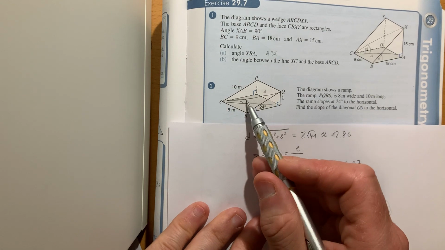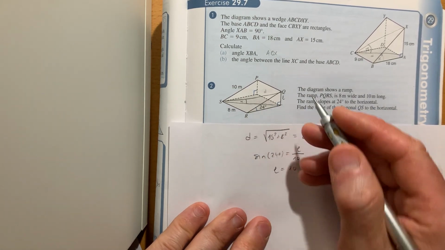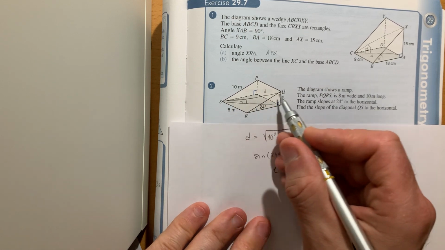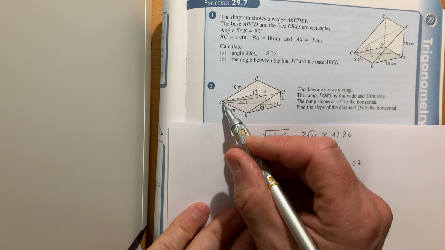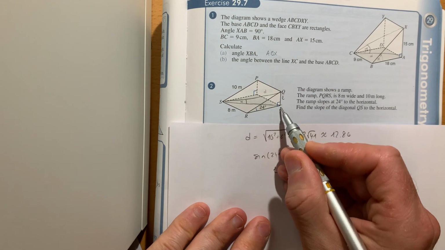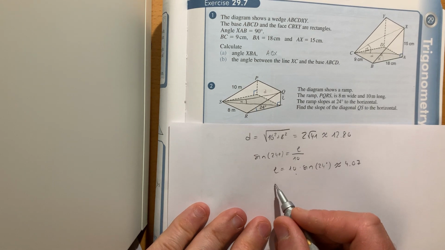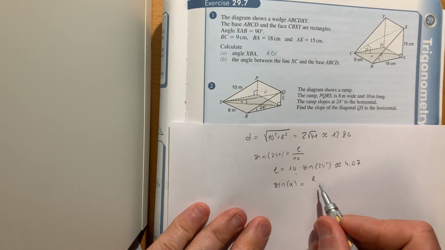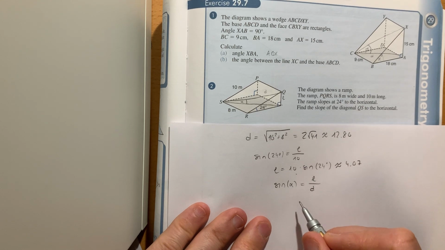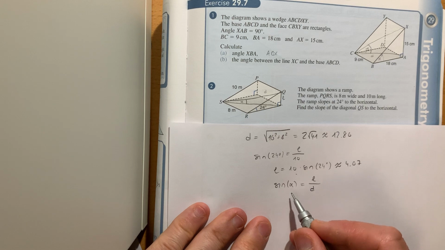And now we're able to work out alpha because look, we know L and we know D. So opposite over hypotenuse. This will be the hypotenuse because you have a right angle here. So this must be the hypotenuse. So sine of alpha is opposite L over D. Now we need to work out alpha.